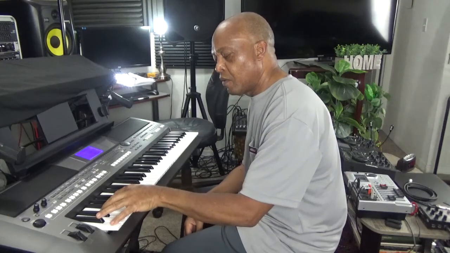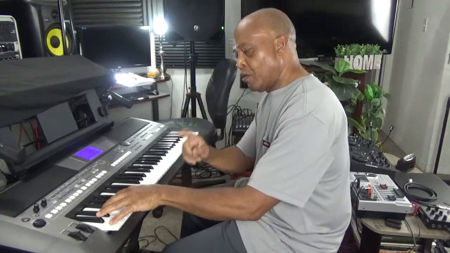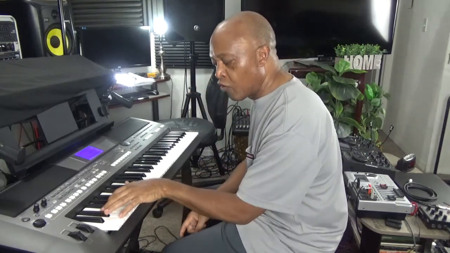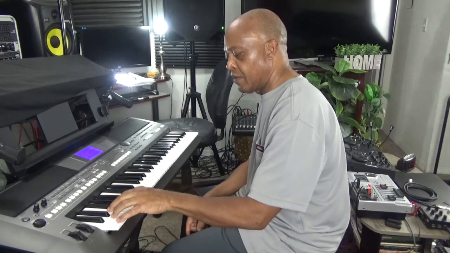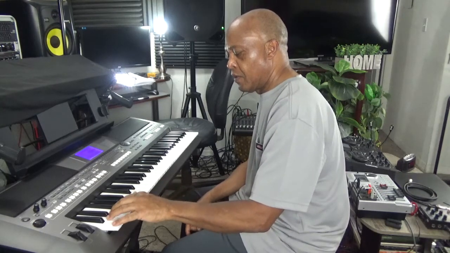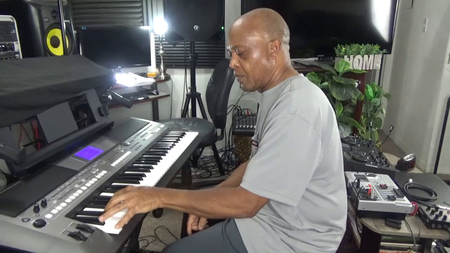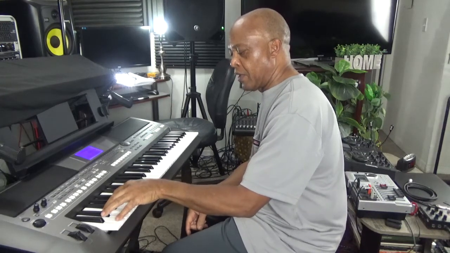C. What is the note one whole step above C? That would be D. That will give you C dominant 9. And C dominant 9 sounds something like that.